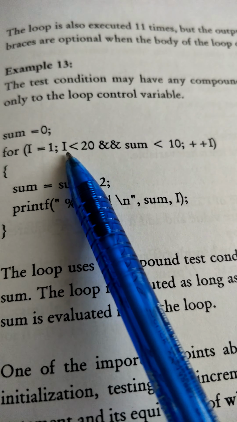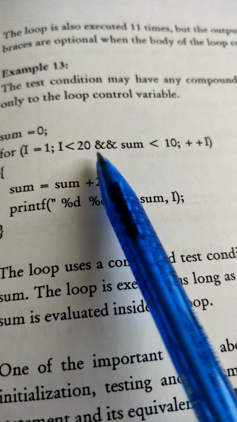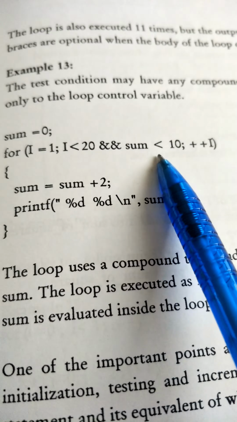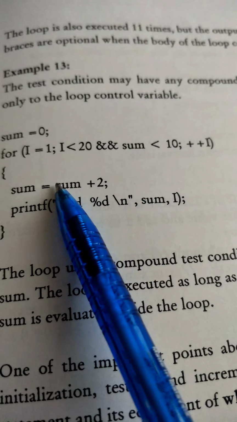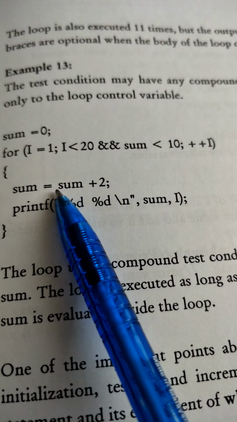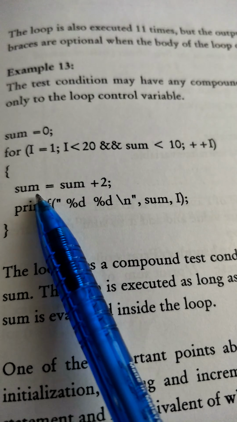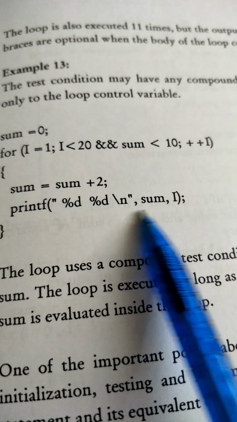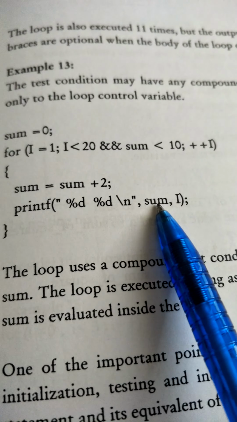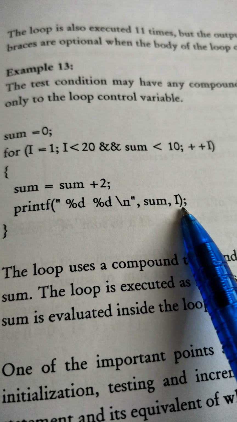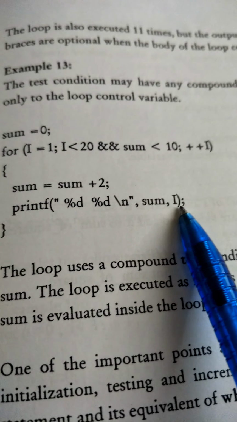So I, 2, less than 20 is correct, and sum, which is 2, less than 10, which is also correct. So do this. So sum 2 plus 2 got 4. Now the value of sum is 4. So print sum and I. Your sum is 4. Your I is 2.